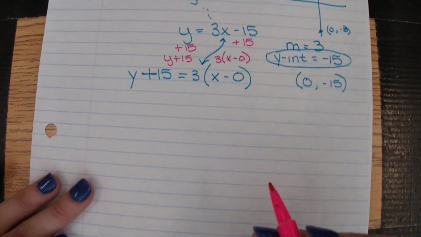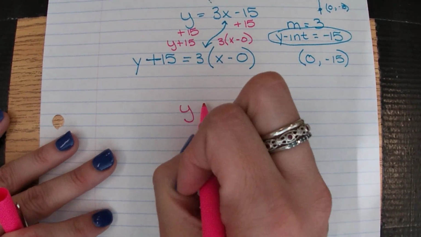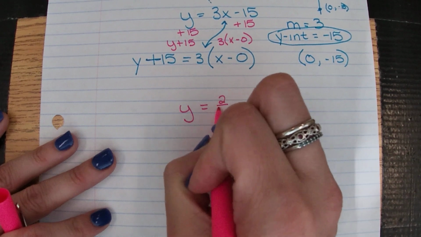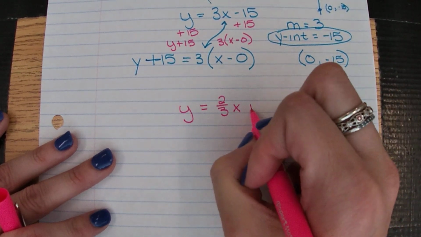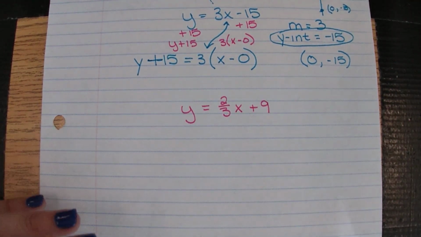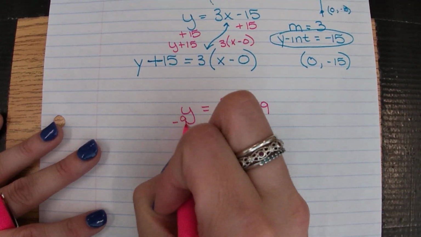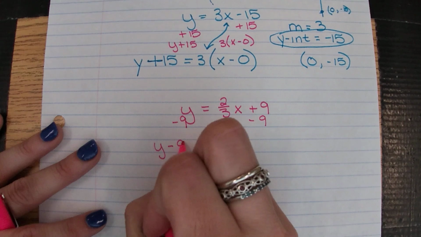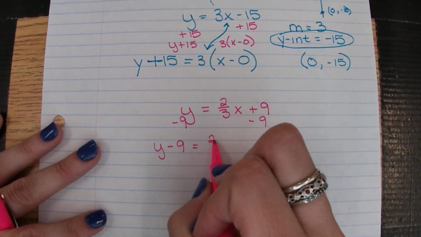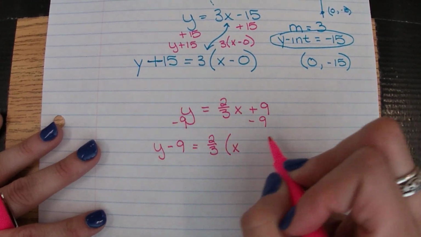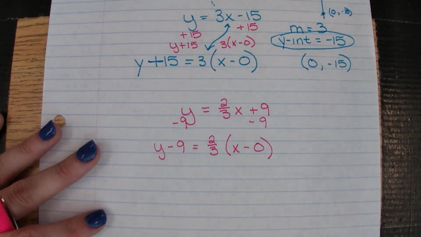So if I have something like y equals 2/3 x plus 9, and I want to go into point slope form, I can really just subtract this 9 over and know that my x coordinate is 0.